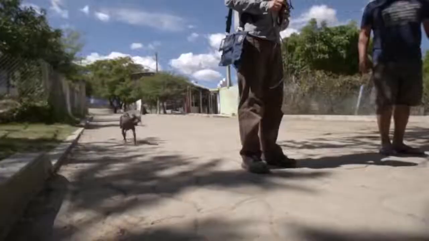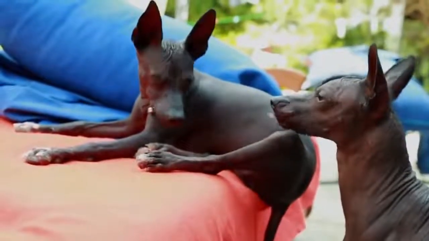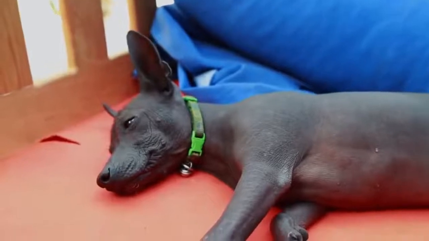We were so excited by how unique they were. They're so pretty. You know, they have that kind of charcoal gray. They just look like a volcano.